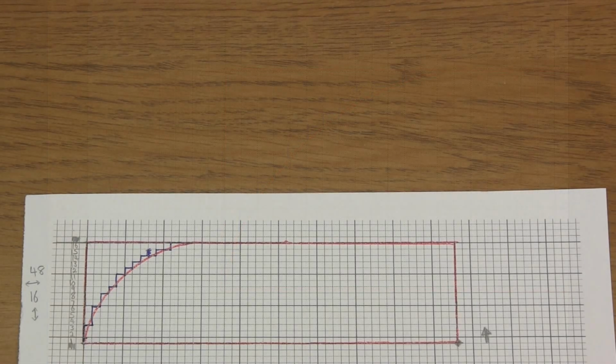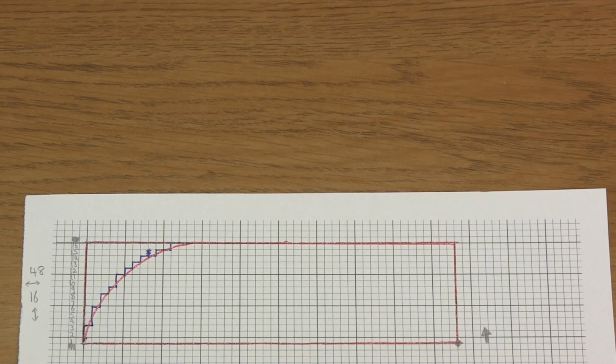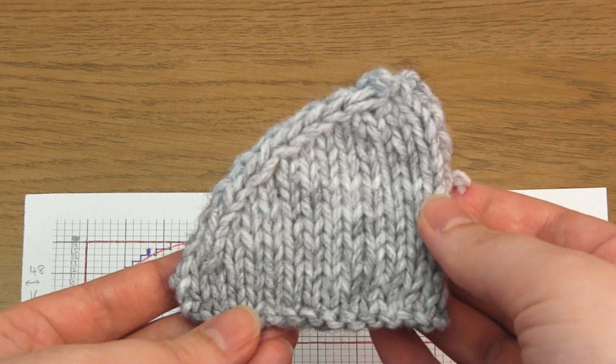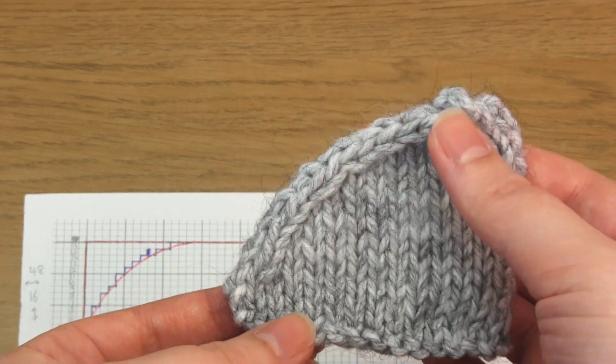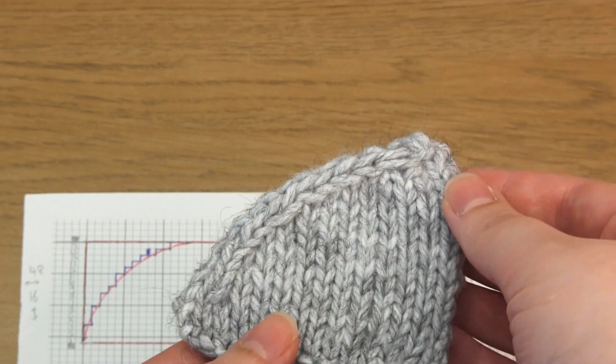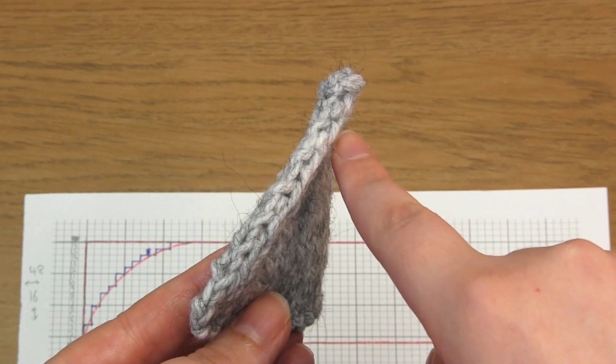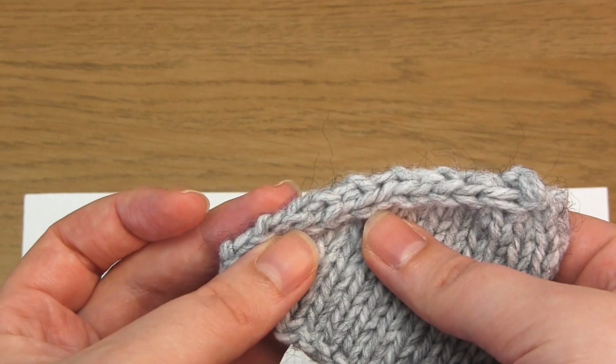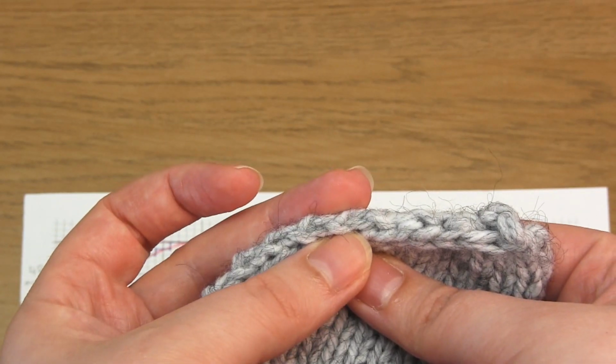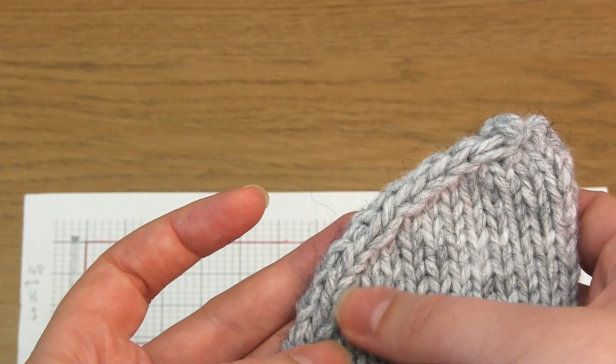I then knitted a swatch of the curve area, not the entire chart, and you can see that the shape really mimics the shape on the graph paper. You can see the stockinette edge, which is curled over slightly, and then next to it you can see the line of decreases. Because we put the decreases the same distance from the edge every time, they line up nice and neatly.